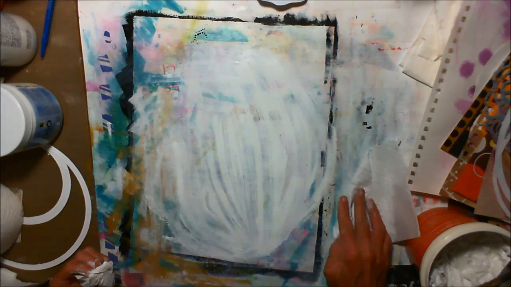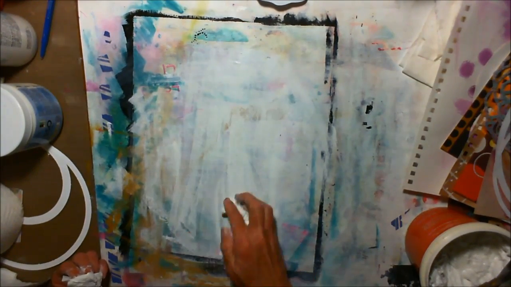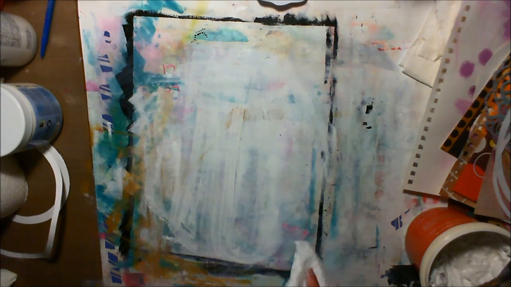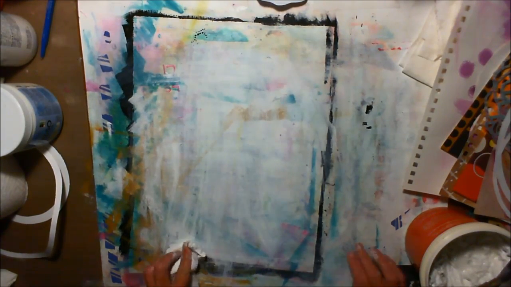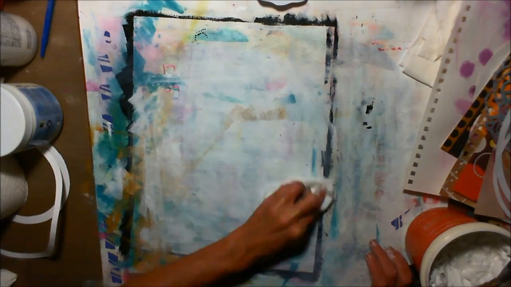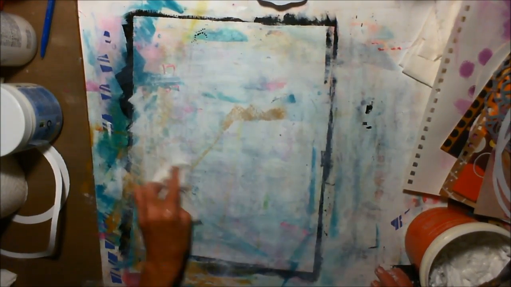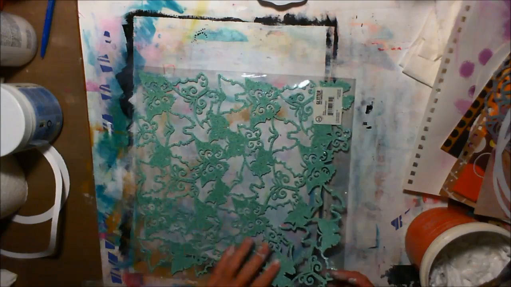Ugh, what a mess. I'm going to waste a paper towel. Albeit that's what it's there for, I suppose. Camera might be auto-focusing like crazy right about now.